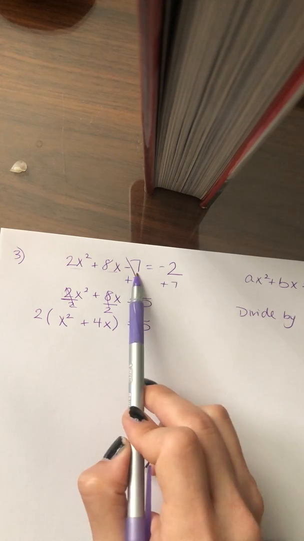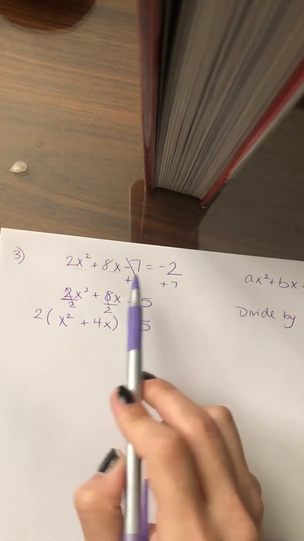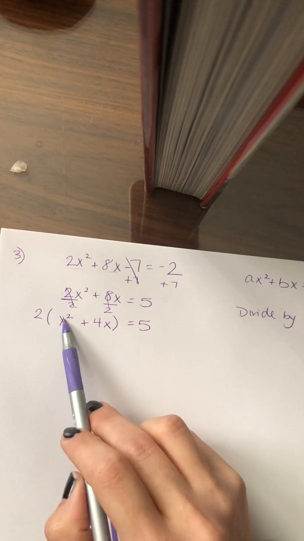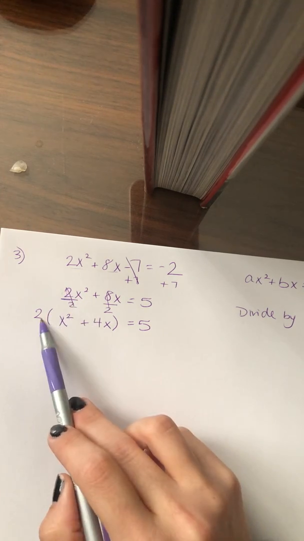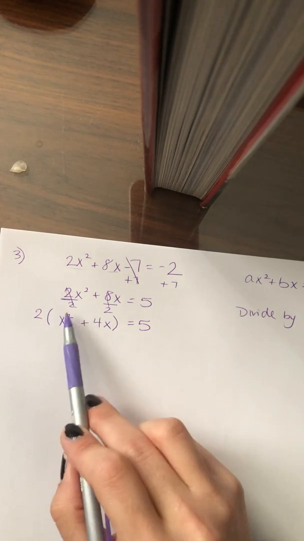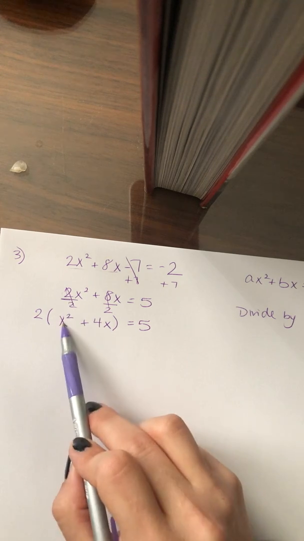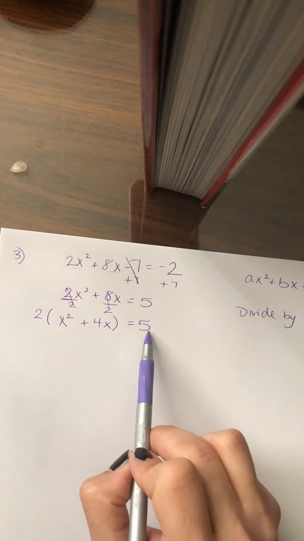So first I move the 7 over with the inverse operation. Remember, we want this to just be x squared, so I'm going to divide by 2. If it was a -2, I'm going to divide by -2. So get rid of everything. We just want it looking like this. We want the x's on the left, the number on the right.